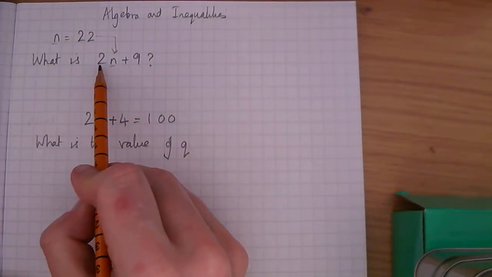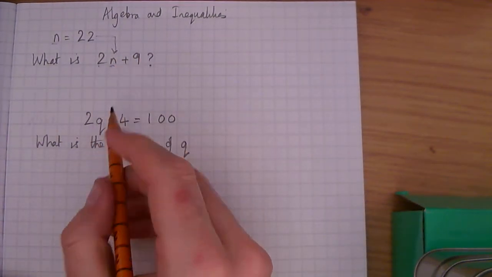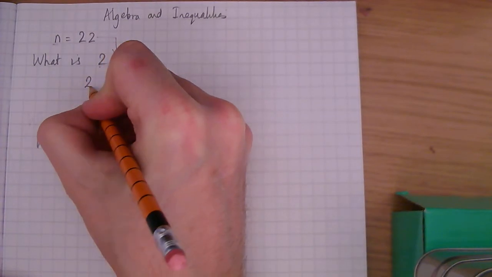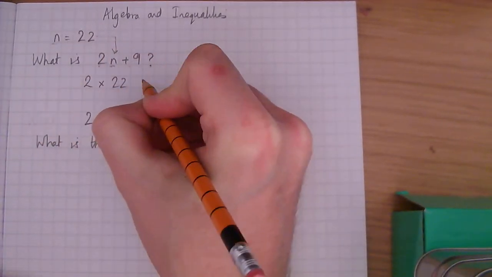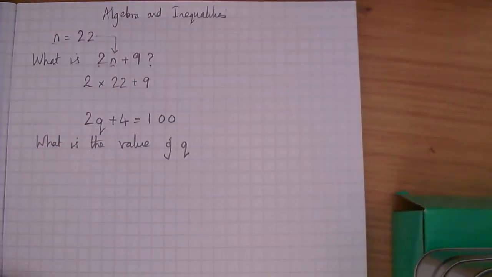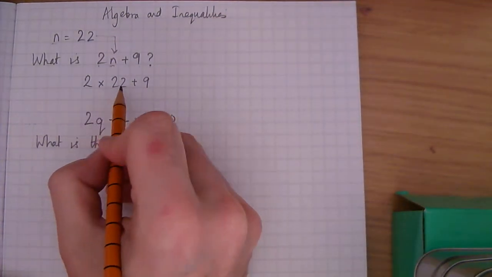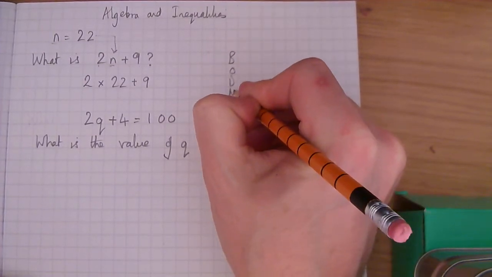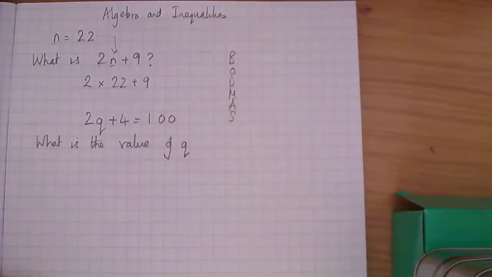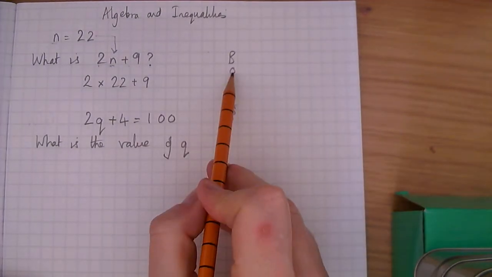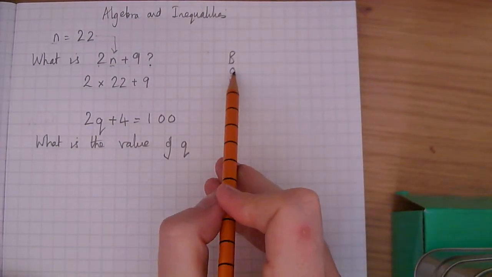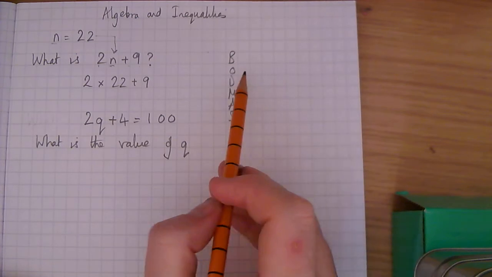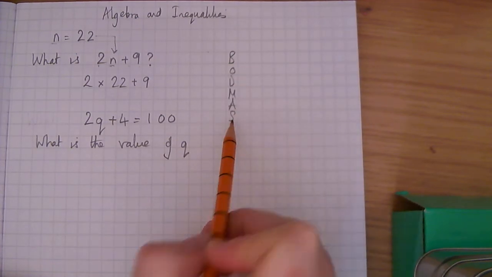So 2n means 2 times whatever n is. So we can write that out as 2 times 22 add 9. Then we follow BODMAS, and we do the multiplying first. Just remind ourselves about BODMAS. The order in which you do calculations: brackets, order of operations, things like powers, squared numbers, things like that. Divide, multiply, add and subtract.